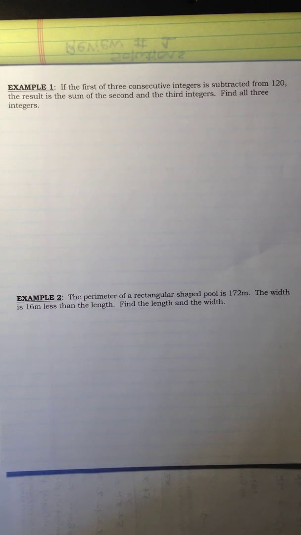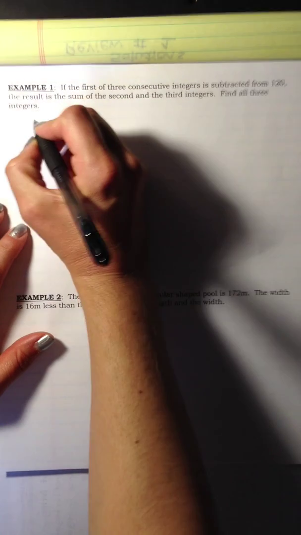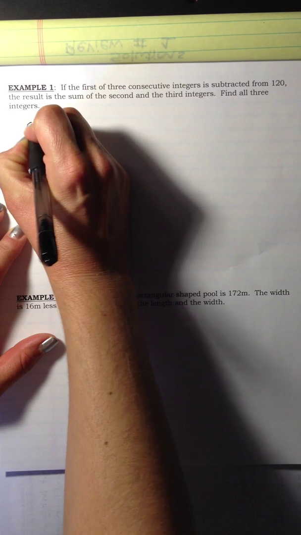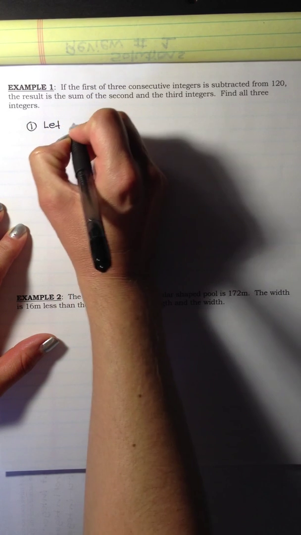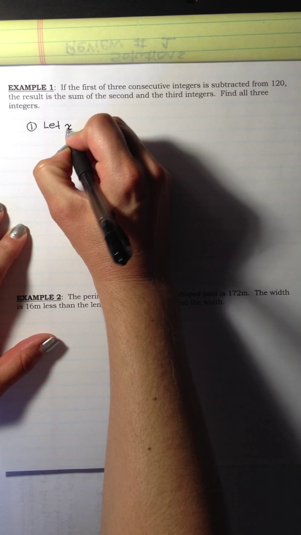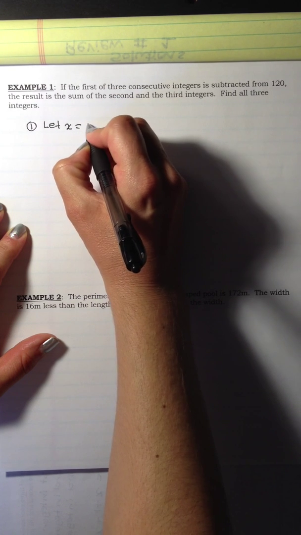Example 1 says, if the first of 3 consecutive integers is subtracted from 120, the result is the sum of the second and the third integers. Find all 3 integers. This example has 3 unknowns. We will use one variable, and in our first step we're going to say let x equal the first integer.